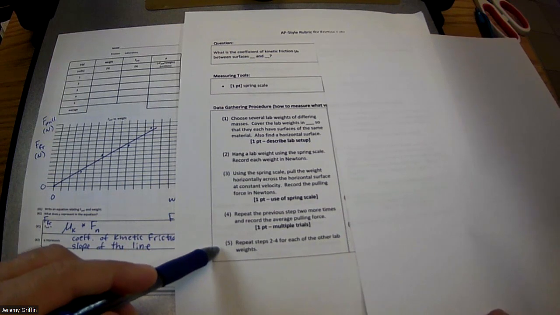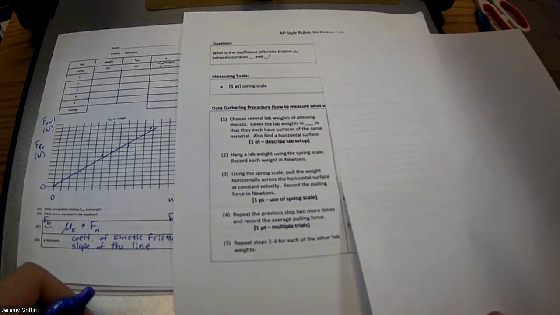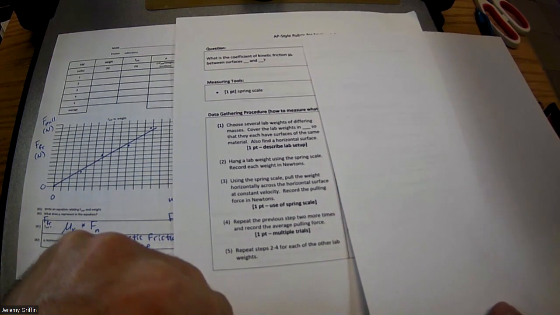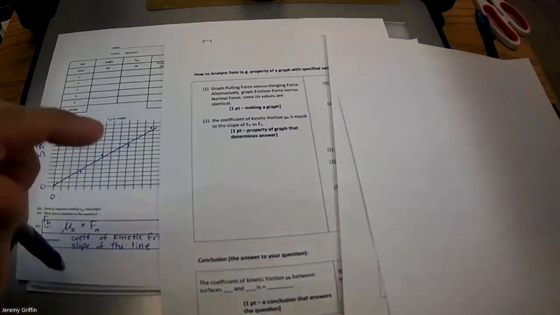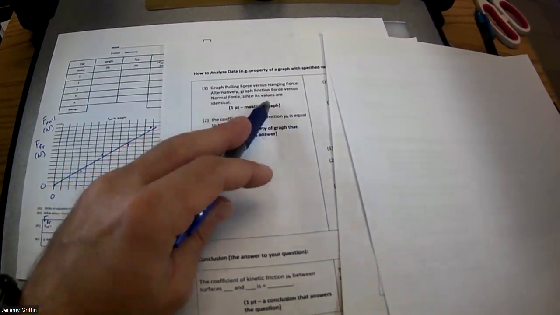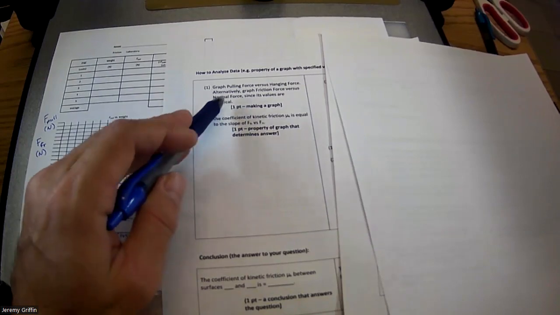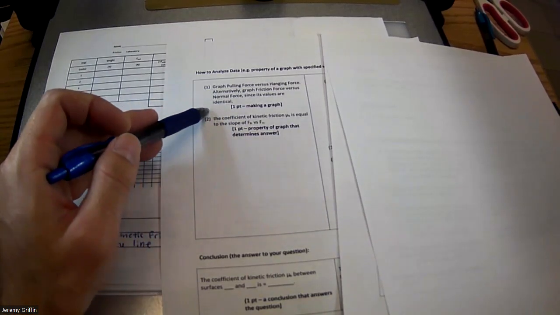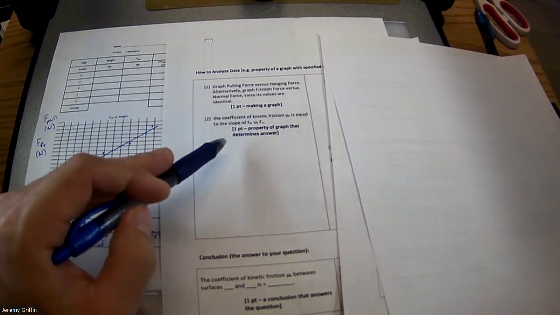Step 5, repeat steps 2 through 4 for each of the other lab weights. So you have some kind of independent variable, right? Got lab weights. All right, let's continue this procedure here. Graph pulling force versus hanging force. Alternatively, graph friction force versus normal force, since that's an identical graph, right? Give yourself a point for making that graph.